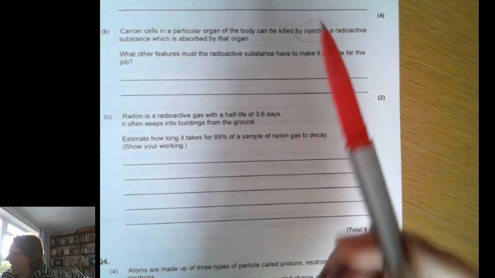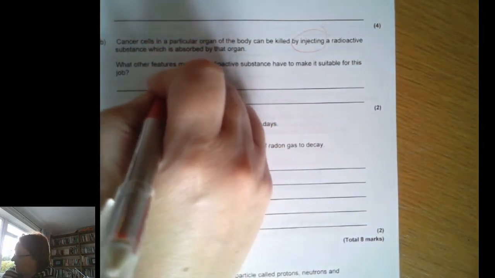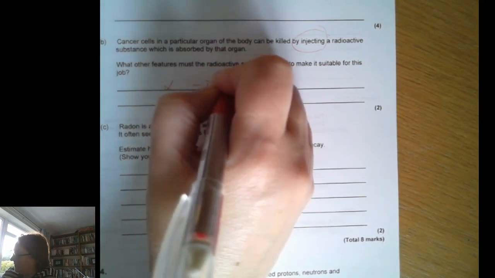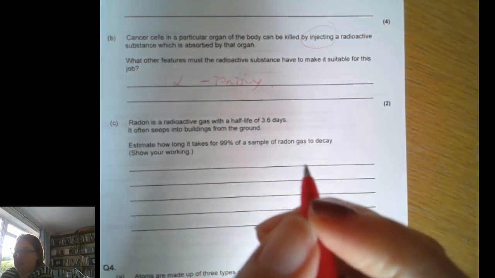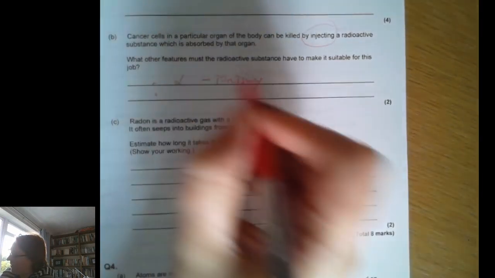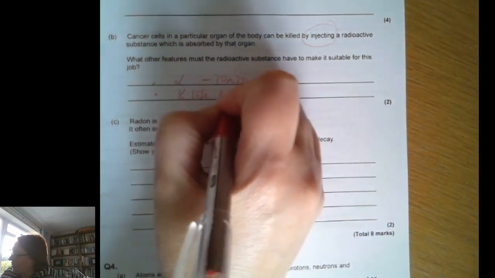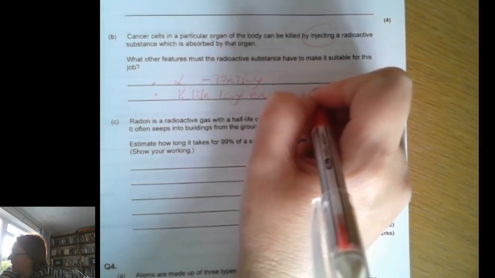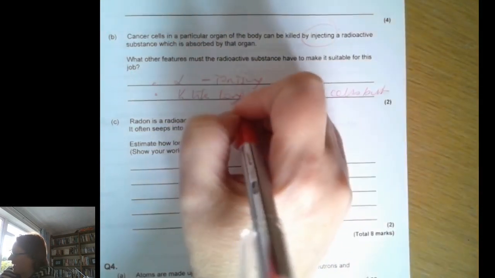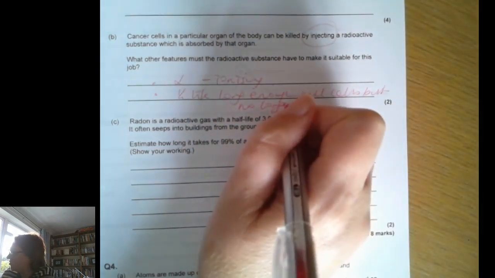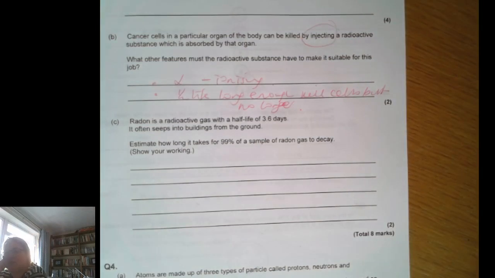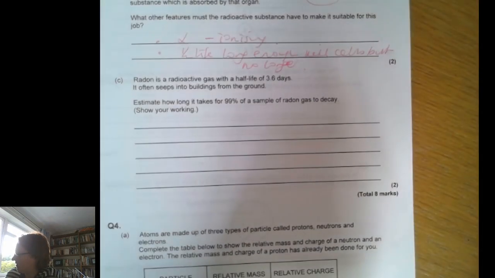If I'm wanting to kill a cell, I want to use alpha so that it's ionizing, so that it will actually damage the cells. But the other feature I want is for its half-life to be long enough to kill the cells, but no longer than that. You don't want to just say a short half-life, because you're implying that it could have a really short half-life, and then it wouldn't be long enough to actually kill the cells, because it would have gone before it even got to the organ. So be specific on those sorts of questions, that the half-life is just long enough to kill the cells, but not significantly longer than that.